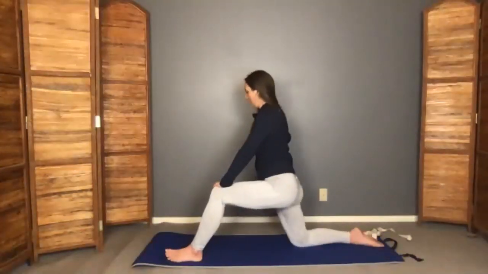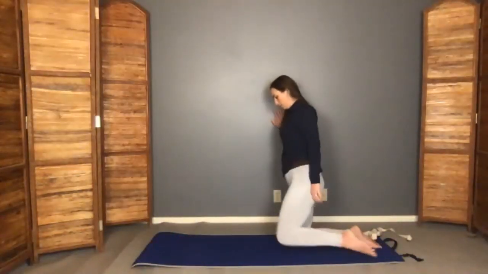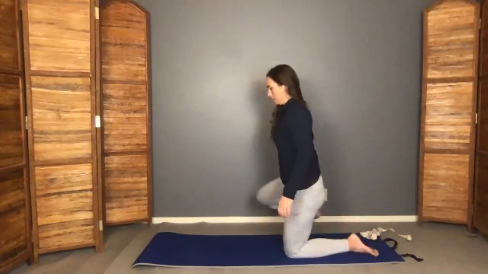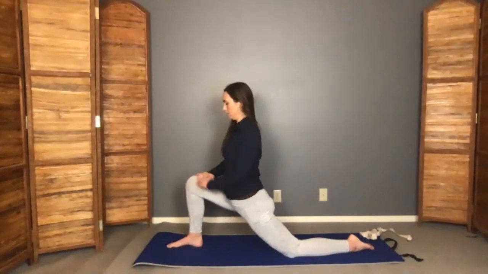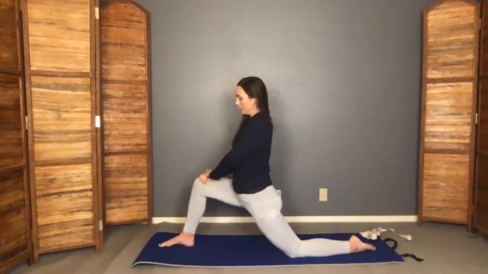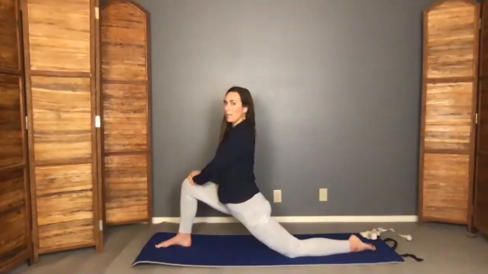Switch sides. Letting that ankle be just ahead of your knee. Letting it bend deeply. Relax your belly, relax your shoulders.